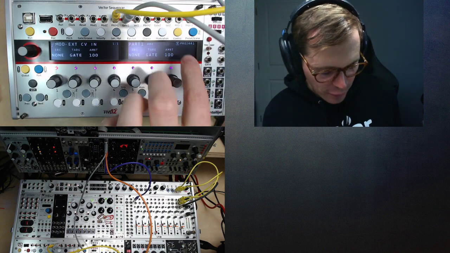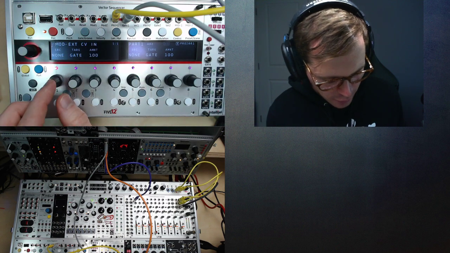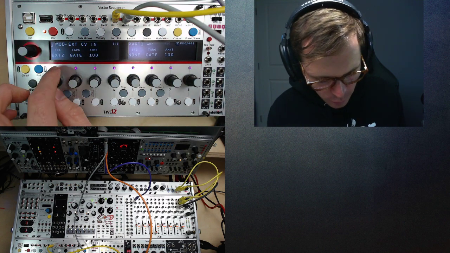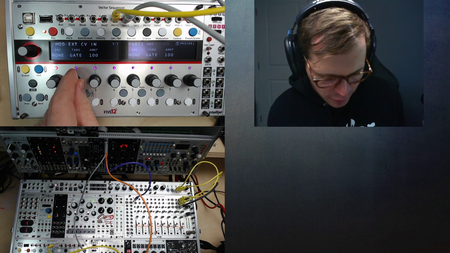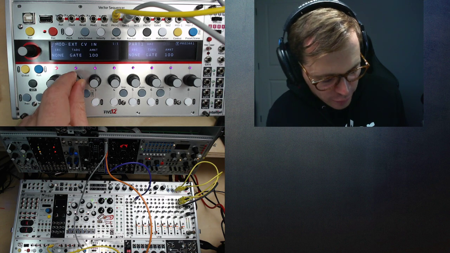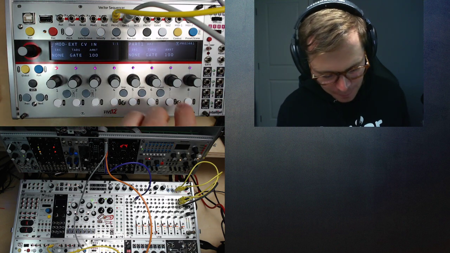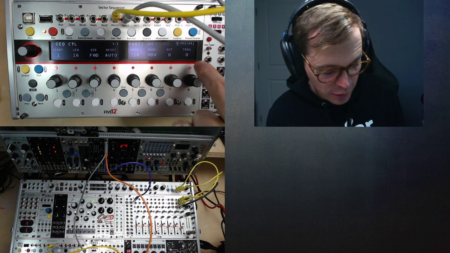There's 2 of them, and then the last thing is external CV in. So there's 2 modulations that you can send in from external 1 and external 2 if you want to change the gate amount or the probability that you're triggering one of your chance operations, things like that. 2 different modulation inputs. That's it for modulation.